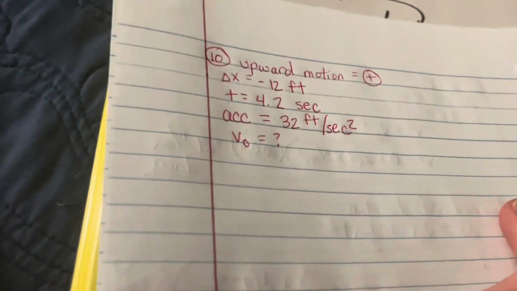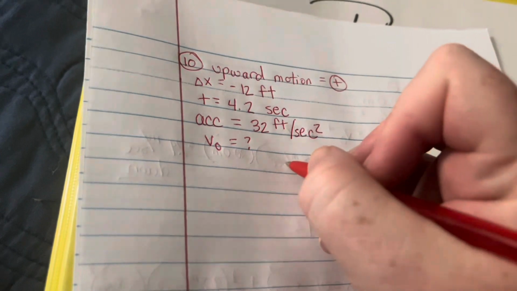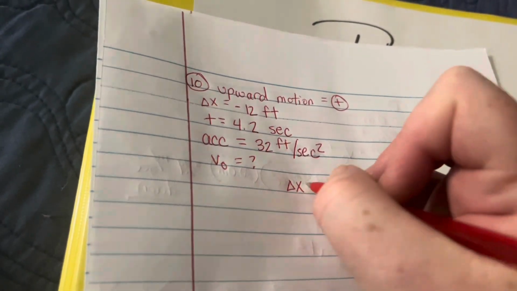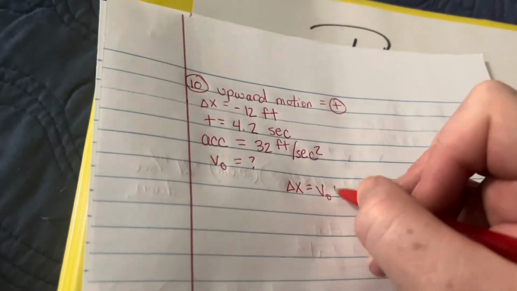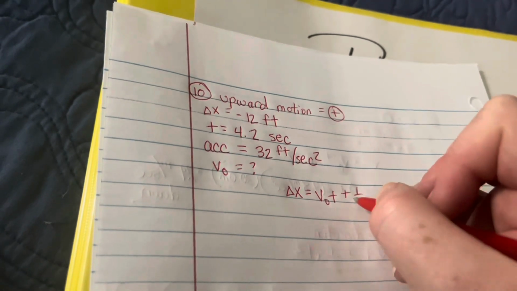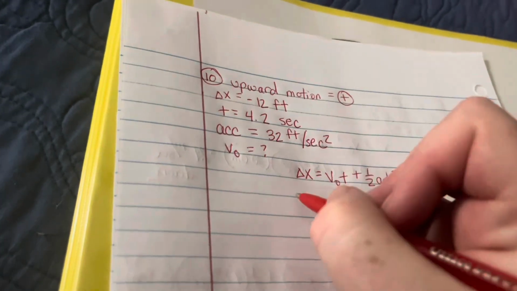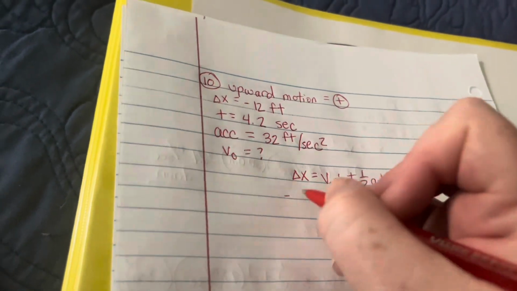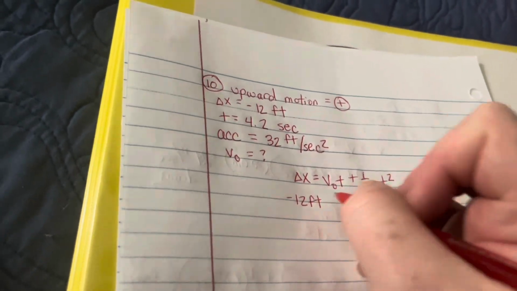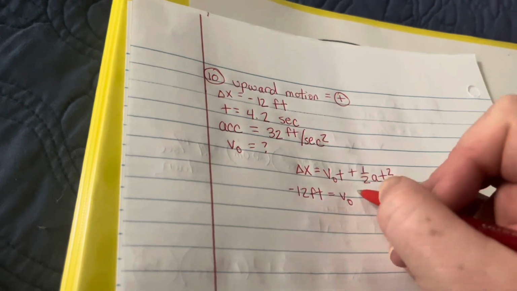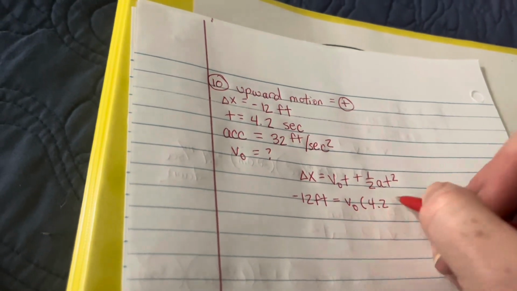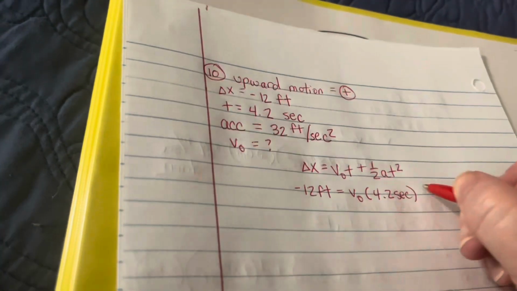All right, so the equation I'm going to use, we know displacement, so I'm going to use delta x equals v naught t plus 1/2 acceleration times time squared. Okay, and if I plug it in, I get negative 12 feet equals v naught times 4.2 seconds plus 1/2.